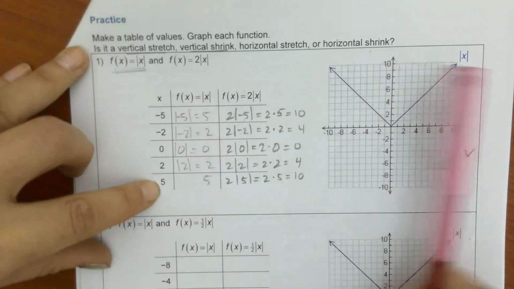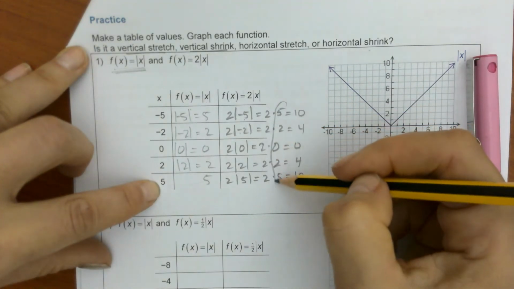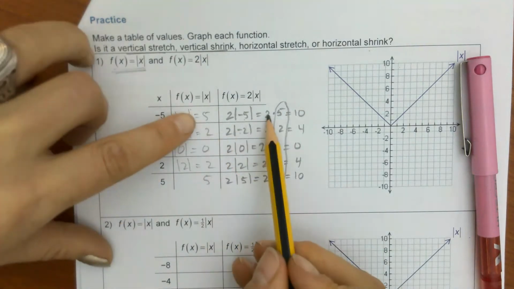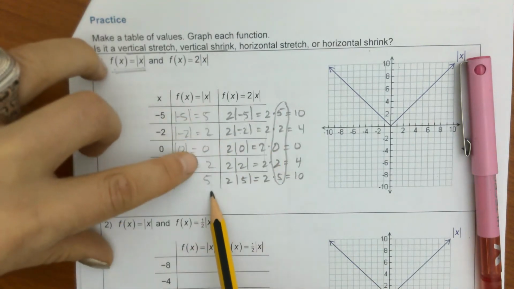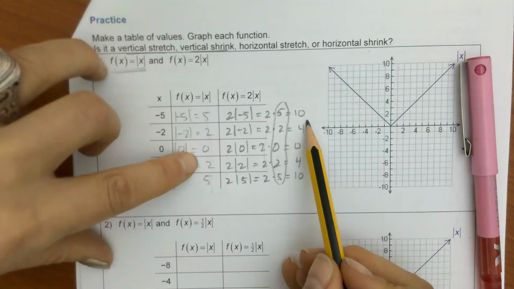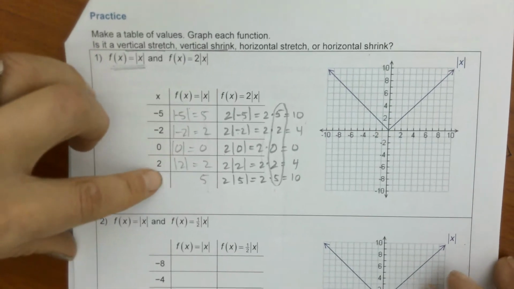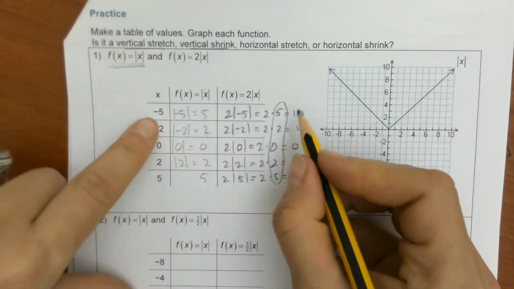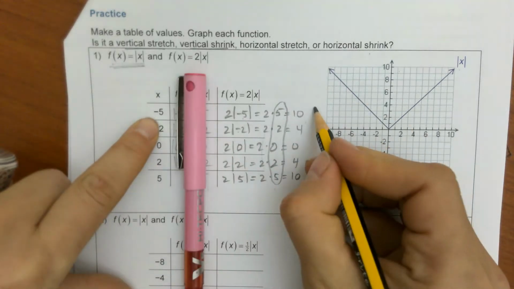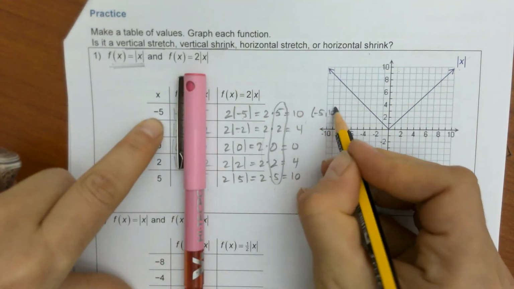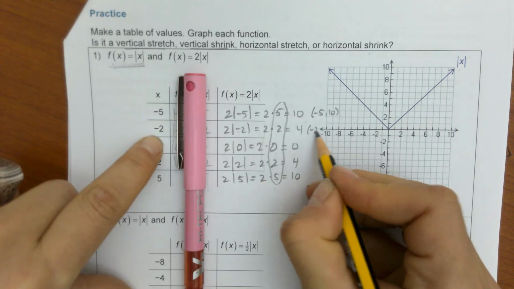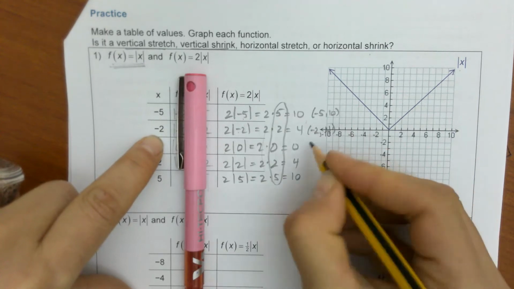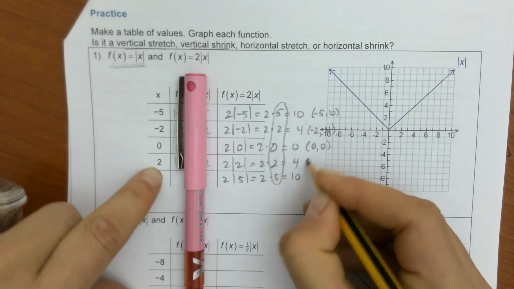Okay, so you can see what we've done is we've just multiplied 2 by all of these numbers. So let's see what happens. How can we get our points? Let's cover this up. My points will be negative 5, 10, negative 2, 4, 0, 0, 2, 4.